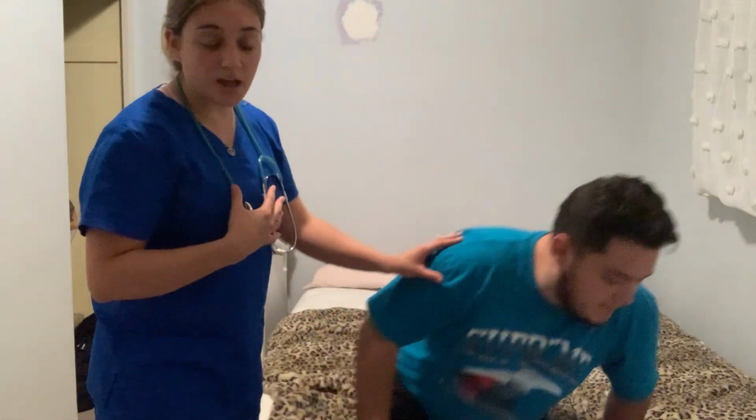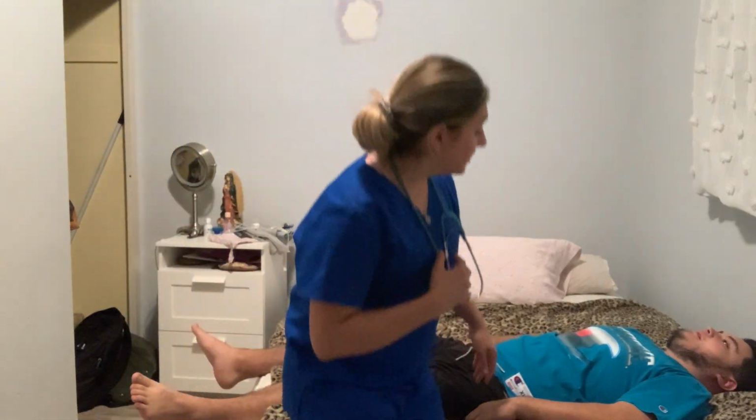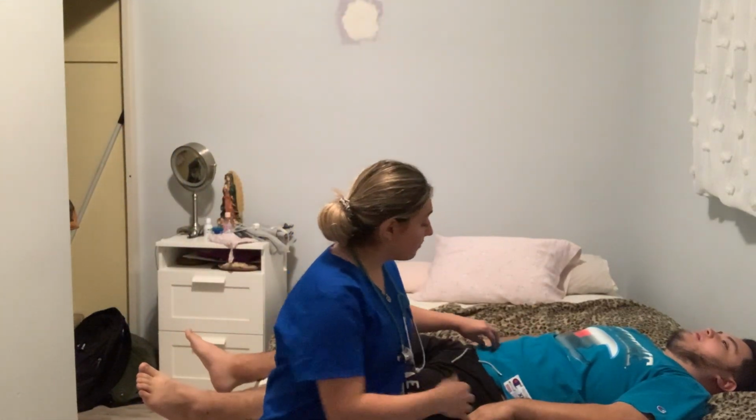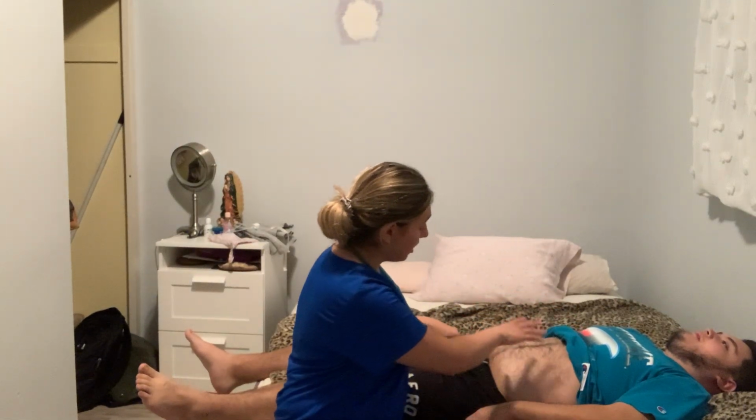After I am done assessing the anterior and the posterior, I'm going to have my patient go ahead and lay down, and I'm going to assess the abdomen. While I'm assessing the abdomen, I'm first going to inspect the abdomen for the shape, deviations of shape, and the contour of it.